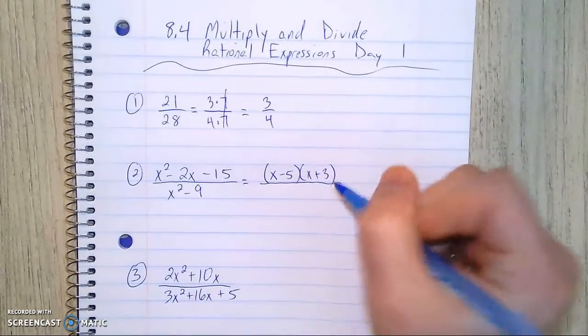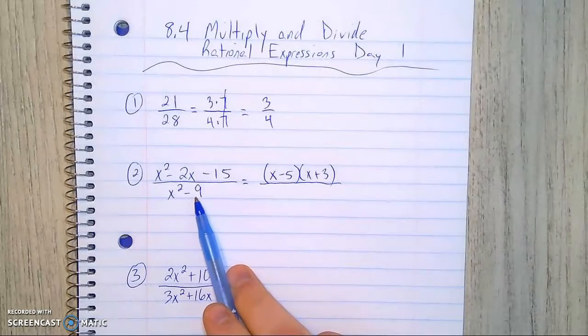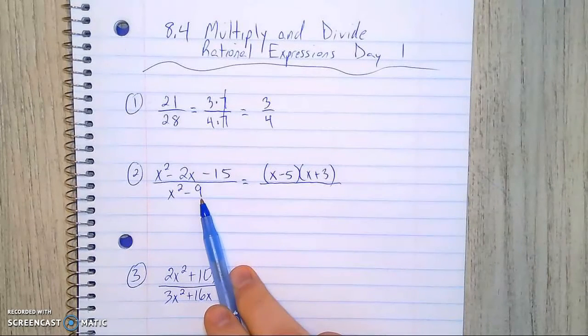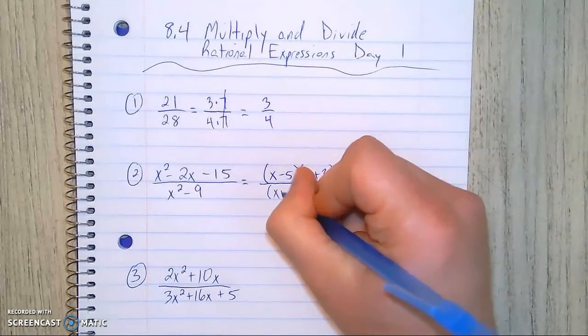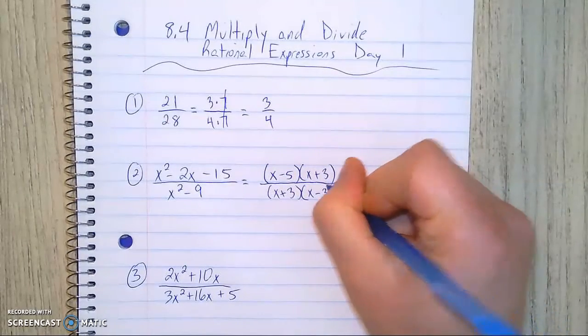In the denominator, I notice the middle term is missing, so I'm thinking of a difference of 2 squares where I have opposite factors, and that's what made the middle cancel. So I'm looking at 9 as a perfect square with 3 and 3, but I need one positive and one negative. So like x plus 3 and x minus 3.